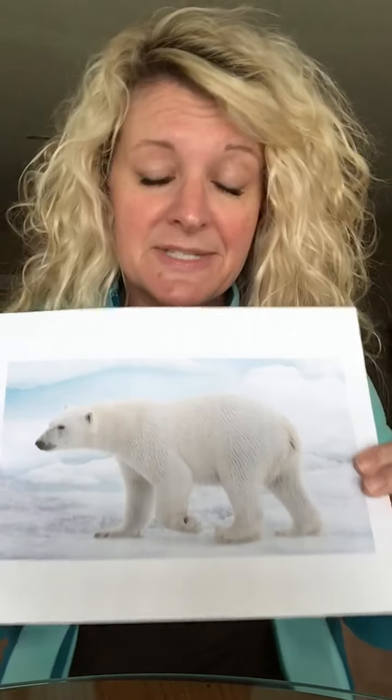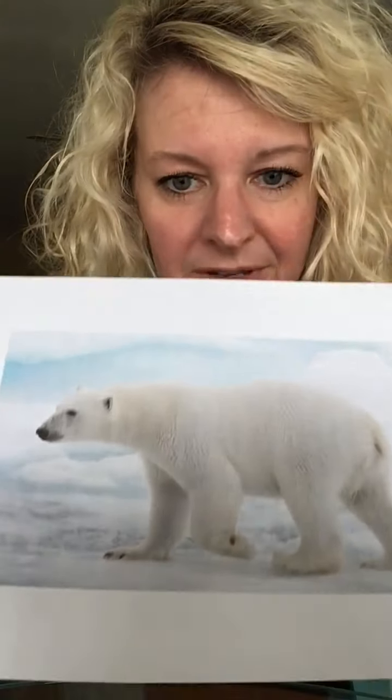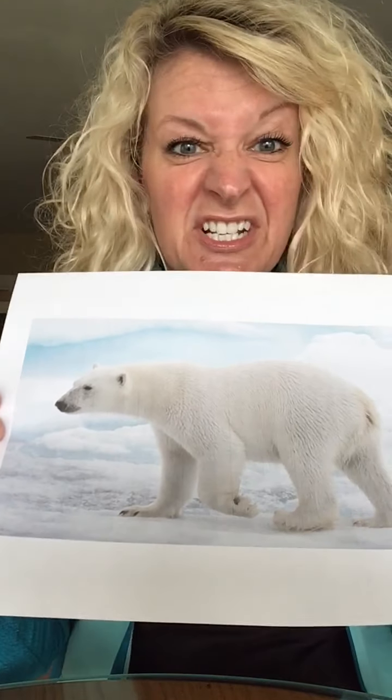It actually has clear fur. It looks white when it's all together, but it's clear fur, which allows it to blend in, but also allows the sunlight to get through it. And underneath that, you can kind of tell based on the nose and around its mouth that its skin is actually black underneath all that fur, because black absorbs a lot of that heat from the sunlight, so it helps keep them warm.